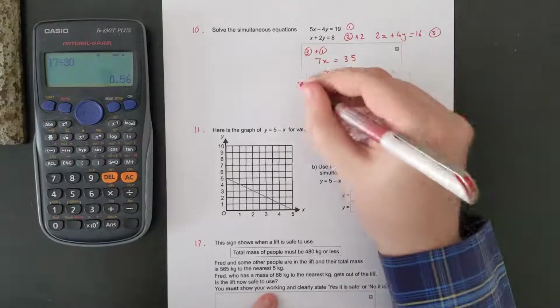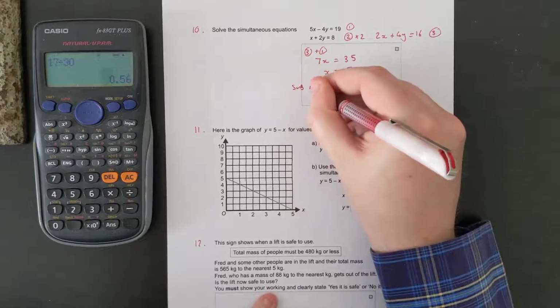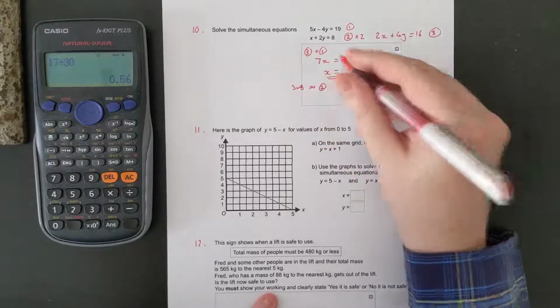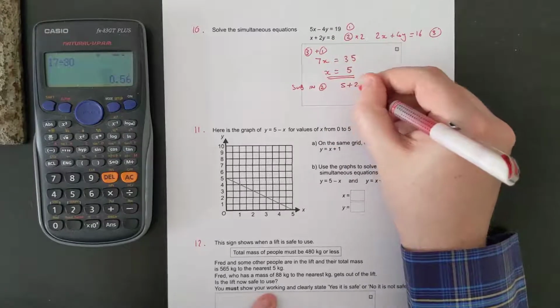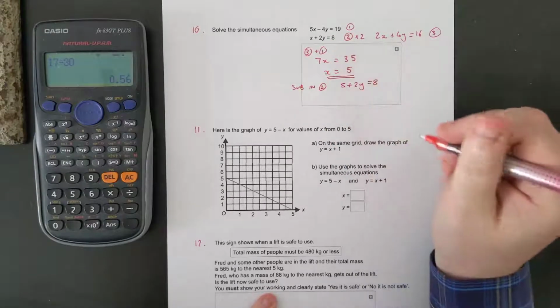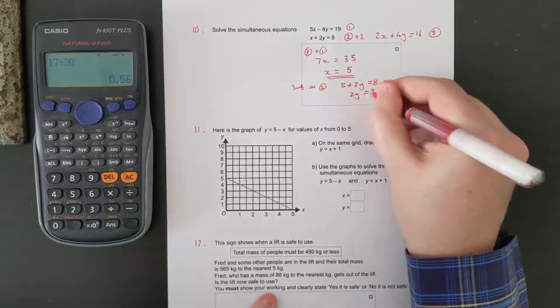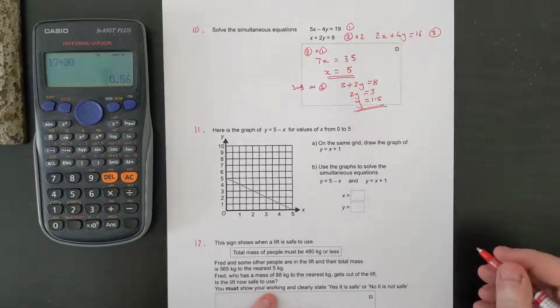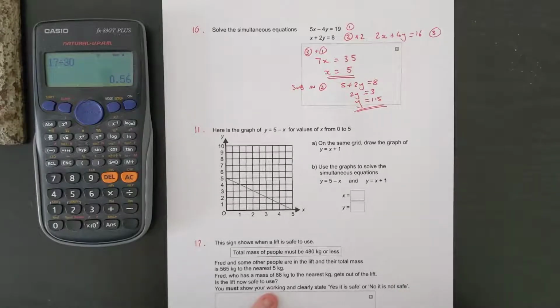So I substitute back in, and I'm going to substitute back into equation 2, because that's slightly simpler. So I've got 5 plus 2y equals 8, because x is equal to 5. So 2y is equal to 3, so y is equal to 1.5. And so I've solved my pair of simultaneous equations. They're both straight lines, so I would expect one pair of solutions.